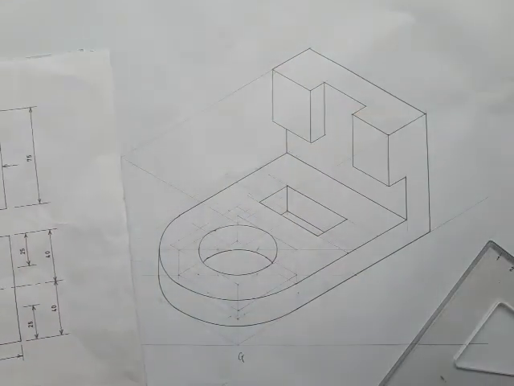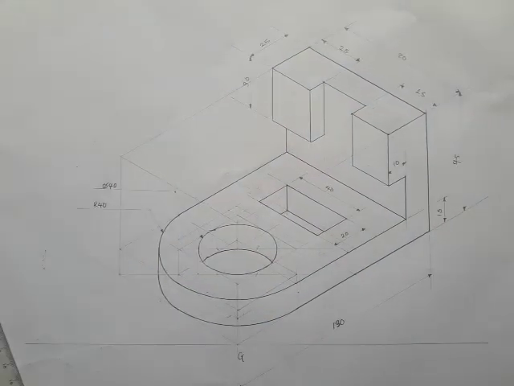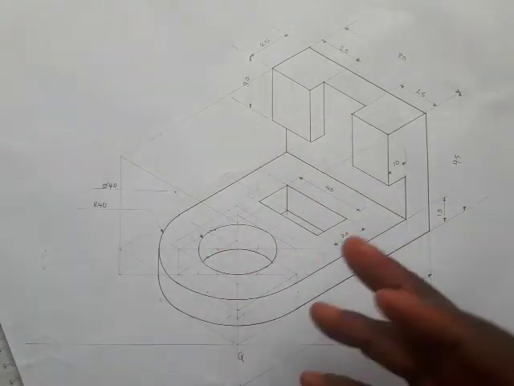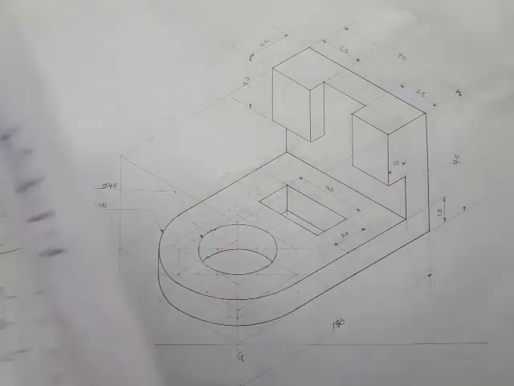Now what you do next is you dimension. So what you do next is you dimension, as you can see. So that's the solution to this question.